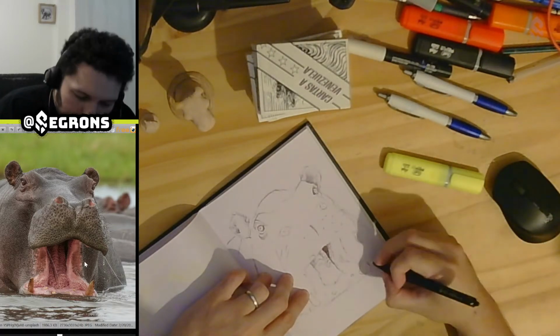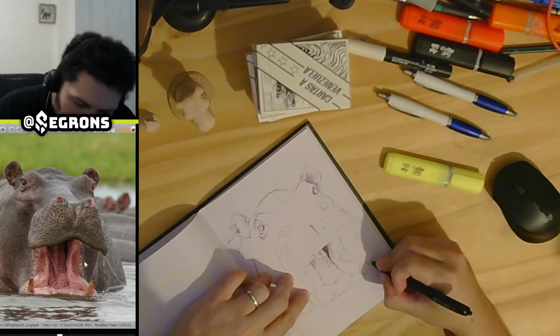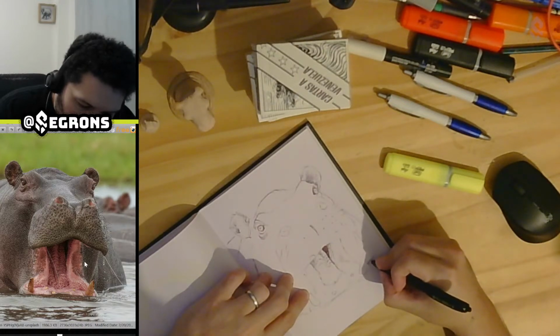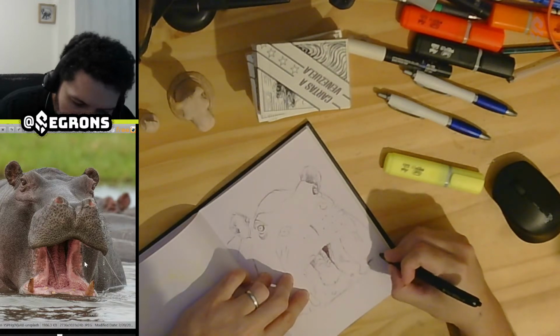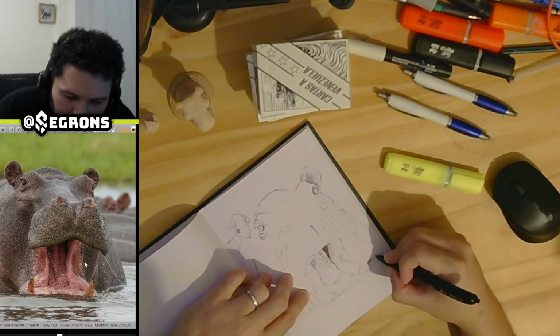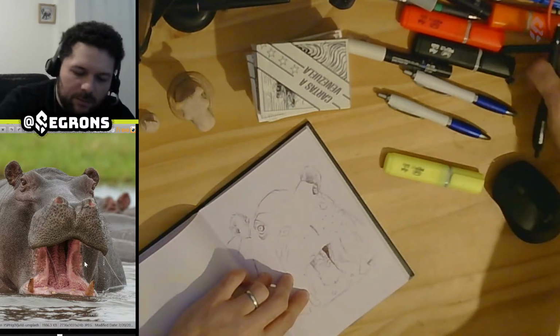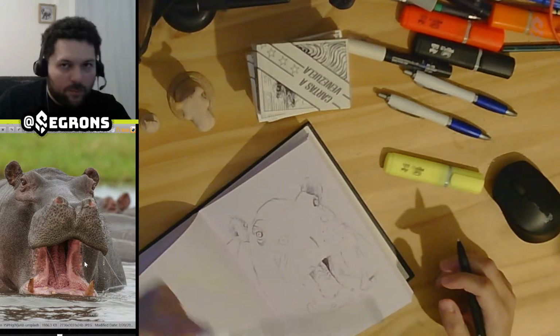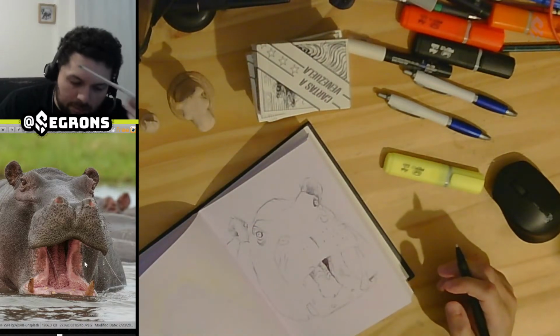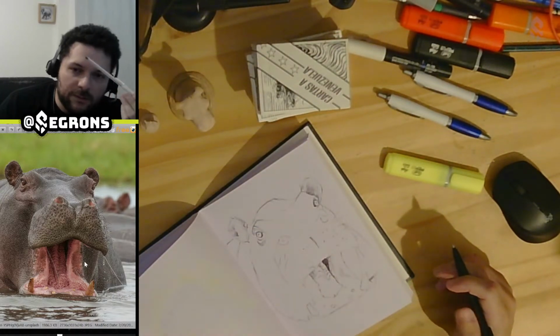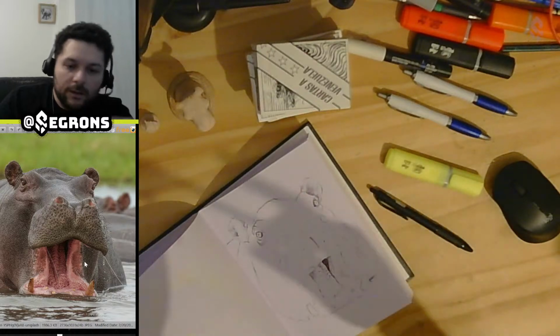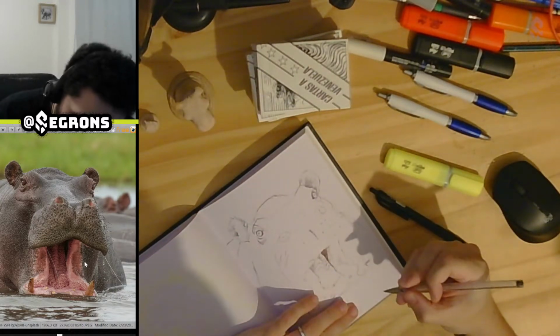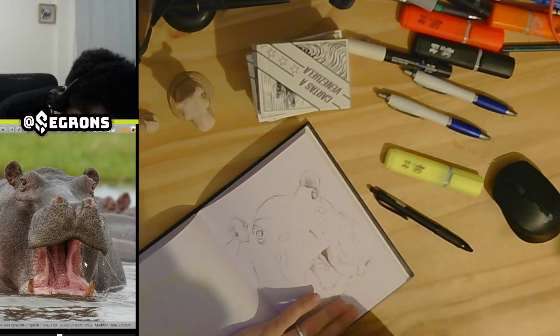Alright. Come on. The other one, I go back to this. If you want a pen that could get you through an illustration, get one of these. Let's see if it's not dried out.